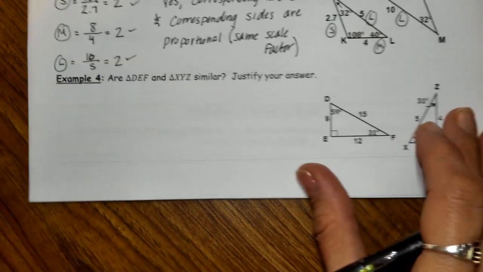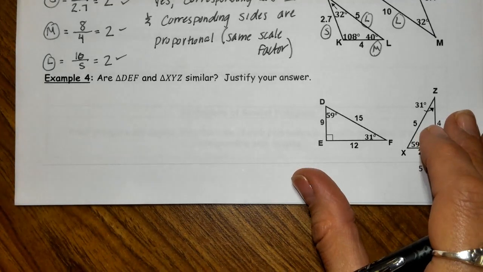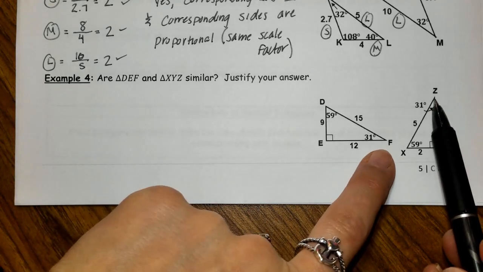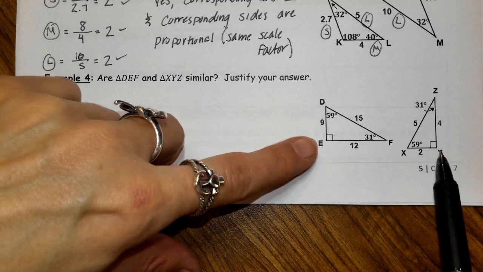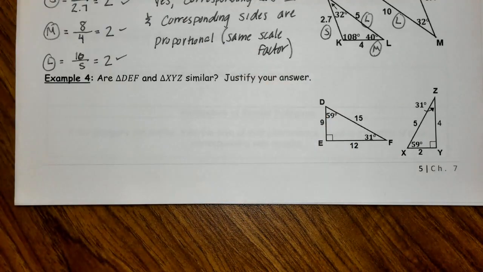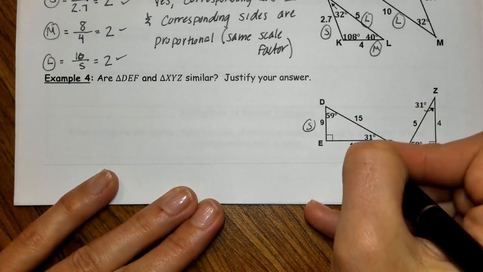All right, for example number 4. Let's take a look here and see what we're going to do. We can look at the angles and see that angles Z and F correspond and are congruent, E and Y are corresponding congruent, and X and D are corresponding and congruent. So we can check that one off the list. Now we're going to take a look at our small, medium, and large sides and see if the sides are proportional. Here's small, medium, and large.